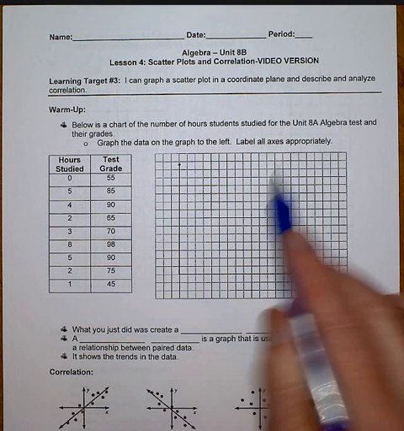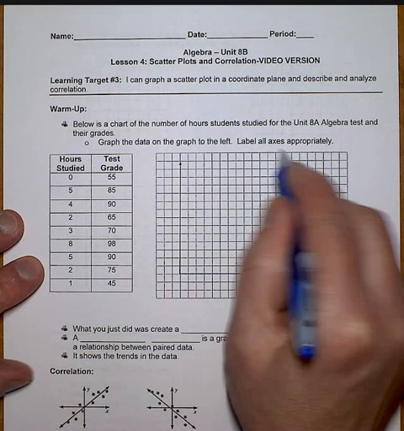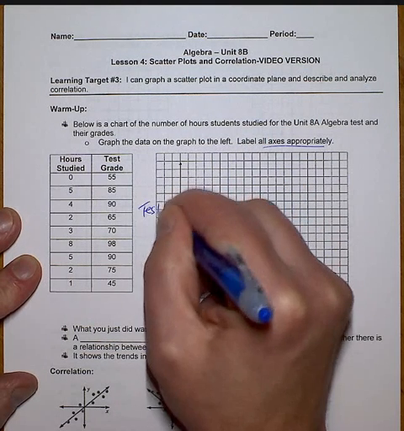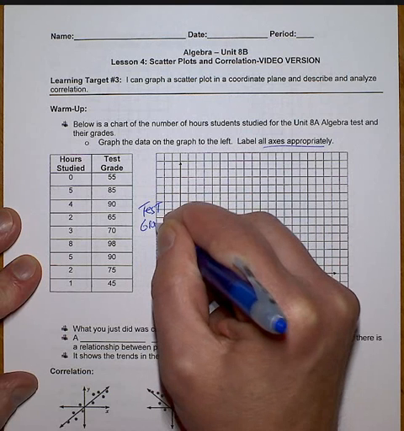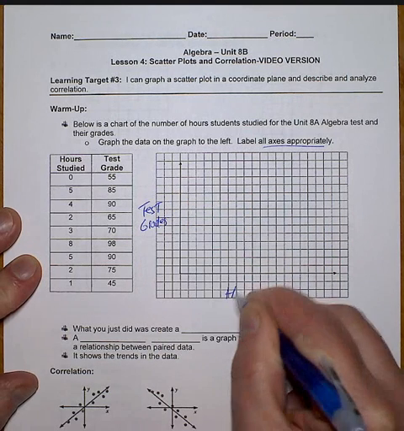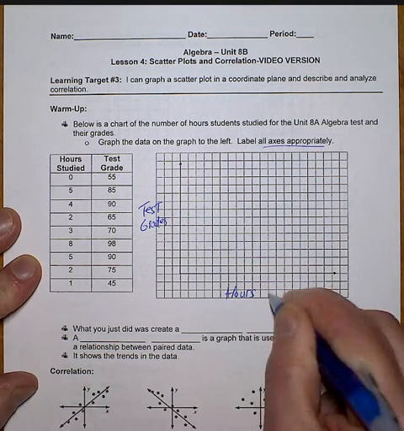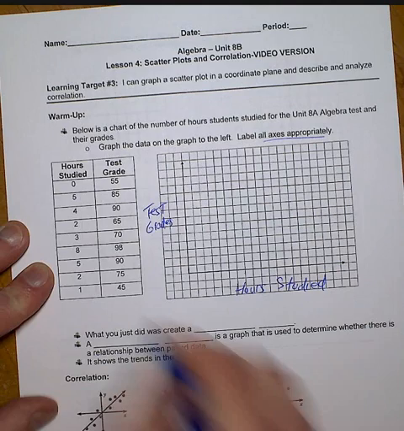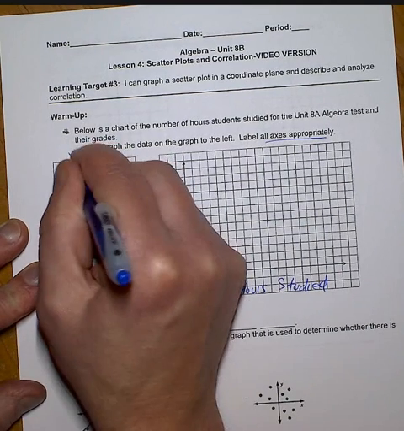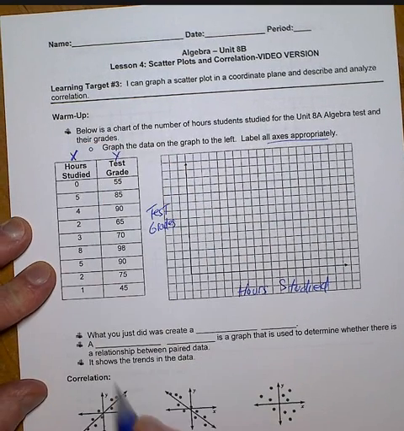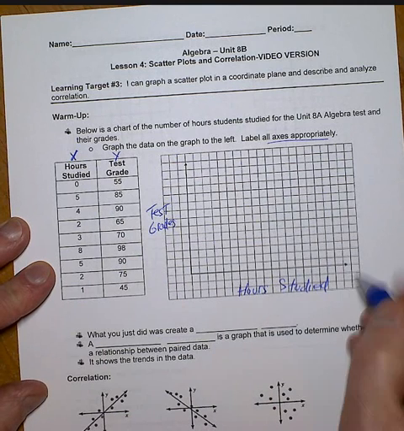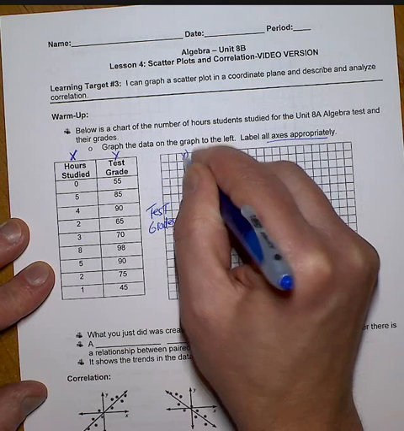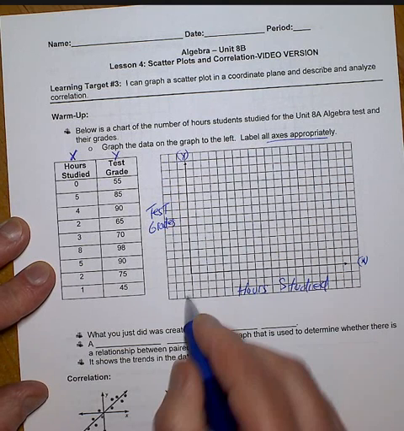Label all axes appropriately. So we have to label. What that means is I'm going to say this is my test grades and these are my hours studied. Why did I label it like that? Well, we always say this is our table, here's our X, here's our Y. So our hours studied is our X, this is our X axis, and this is our Y axis. Then we also have to put some units on there.